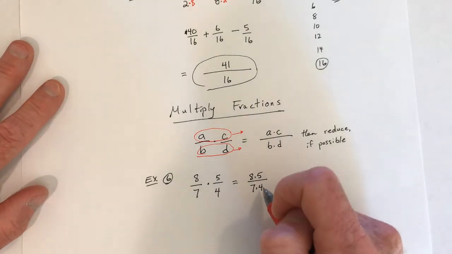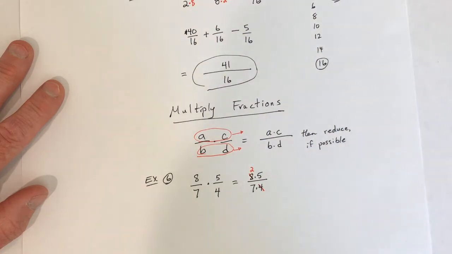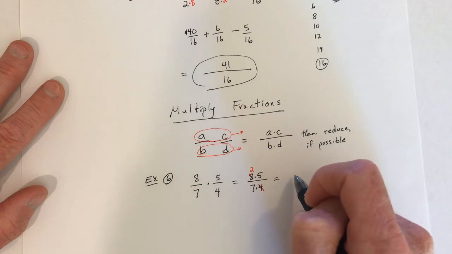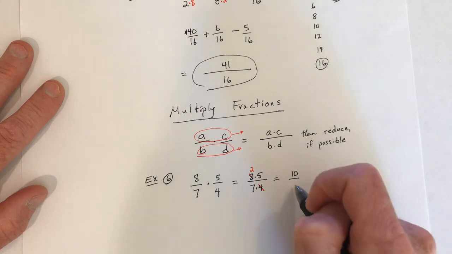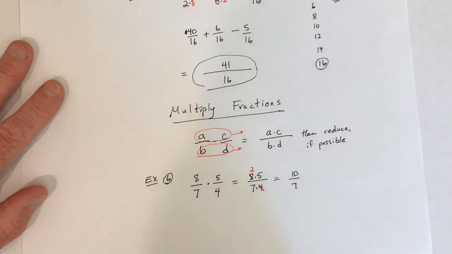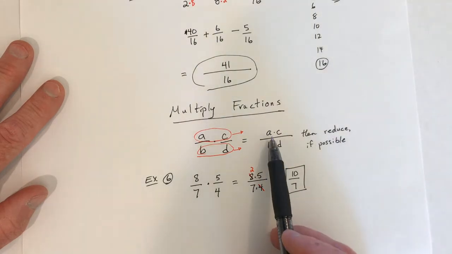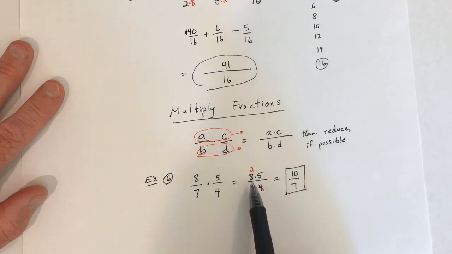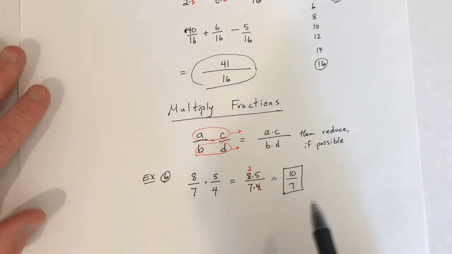Or you could look at it as this 4 will divide into this 8 2 times. So what's left on top is a 2 times 5, that's 10. On the bottom, the only thing left is 7. And it's now reduced. So you can multiply and literally multiply it out, or you could just say it's one number times the other number and then reduce. Or you could multiply it, we would have 40 over 28 and then reduce those bigger numbers to a 10 and a 7.